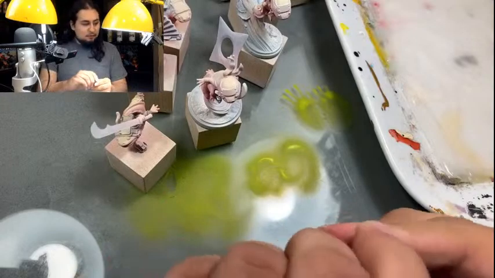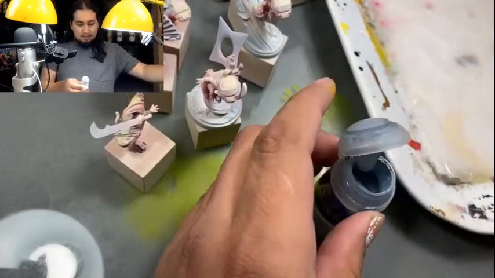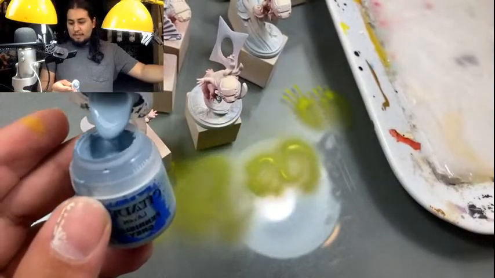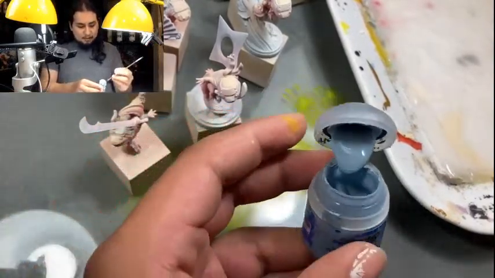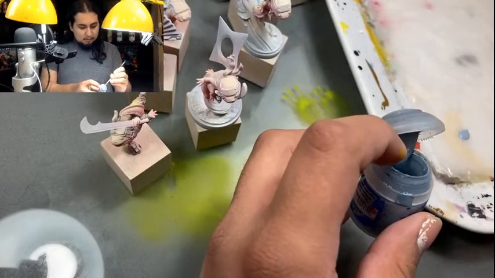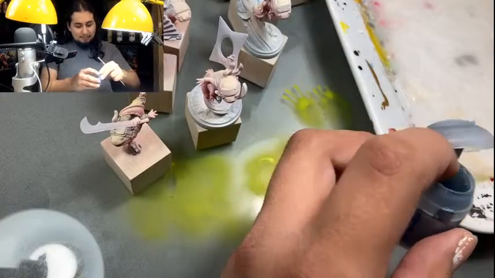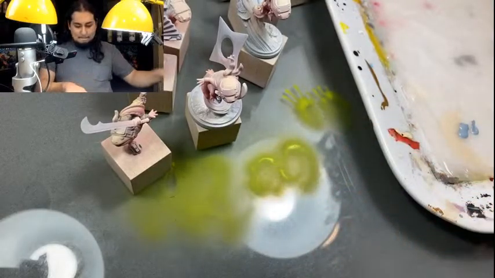Yes, I think I'm going to use all three to paint these guys, but I'm going to start out with just a light base of some Games Workshop Fenrisian Gray, which is a very blue gray. If I start light, I can always go dark. If I go dark, it's a pain in the butt to get light.